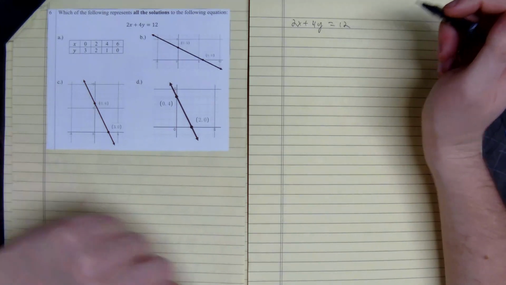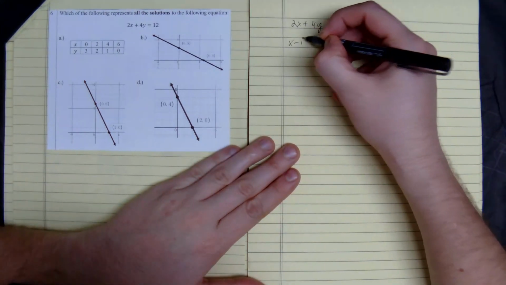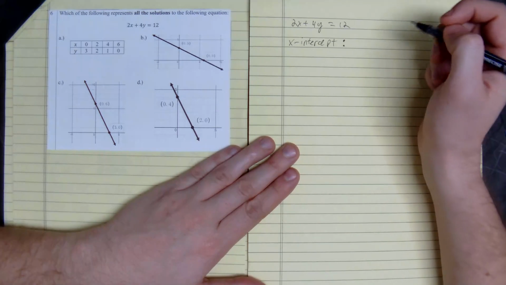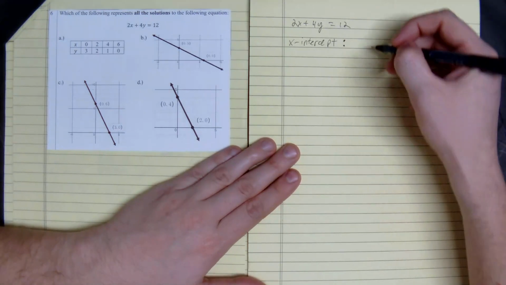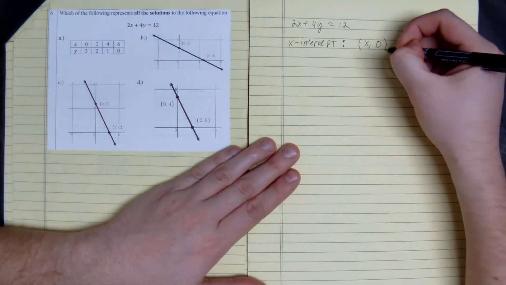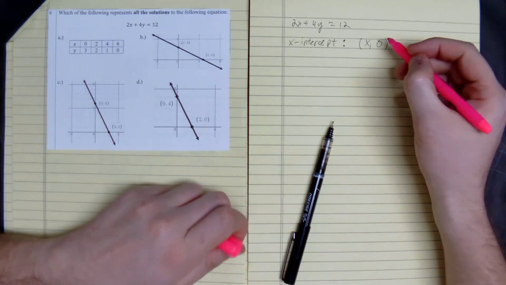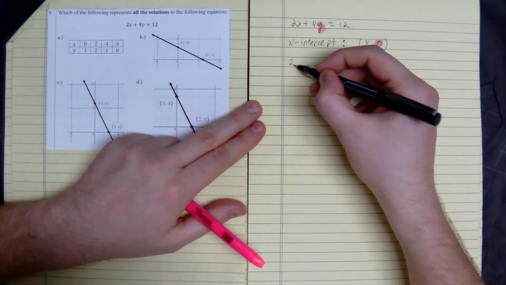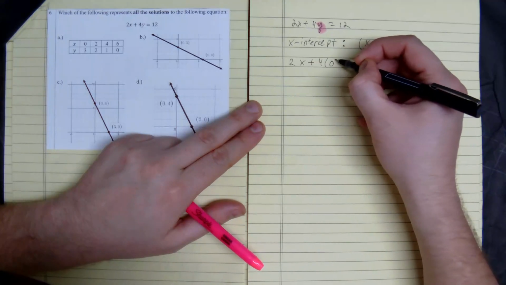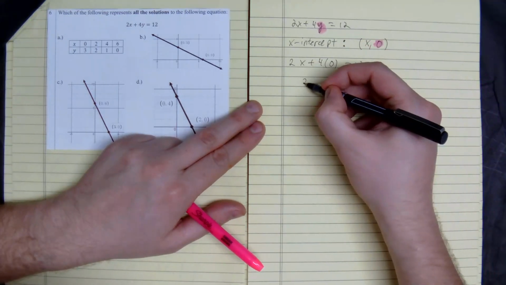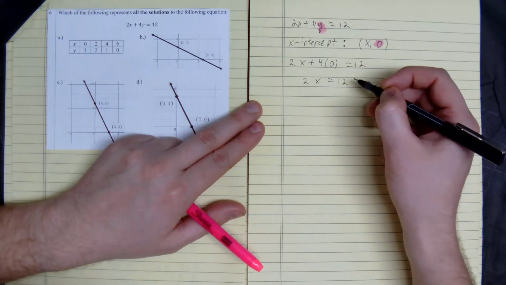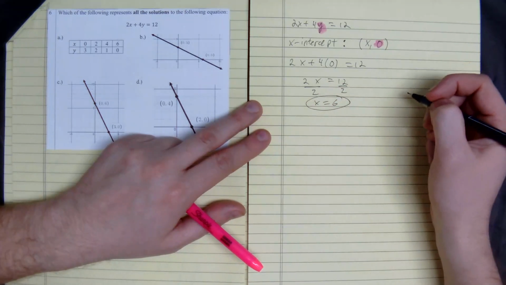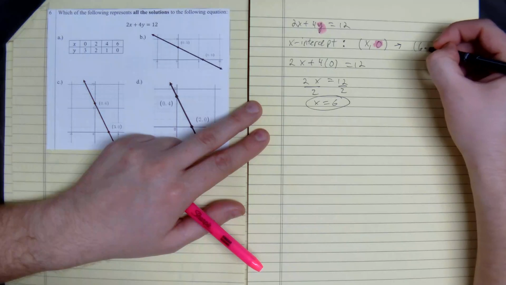Okay, so let's first talk about our x-intercept. Since this is in standard form, this is easy to get. Our x-intercept is something of the form x comma 0. So what we're going to do here is plug in a 0 for y. So we get 2x plus 4 times 0 equals 12. 2x equals 12. Divide both sides by 2. X equals 6. So our x-intercept is at 6, 0.